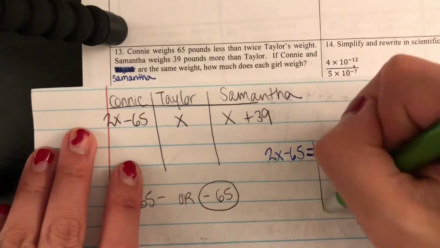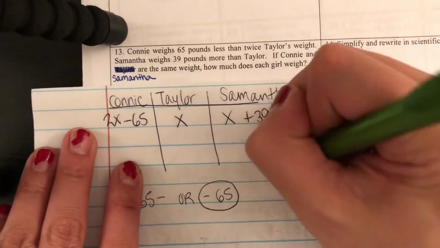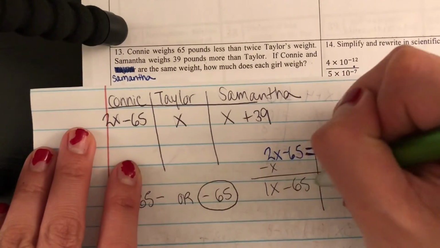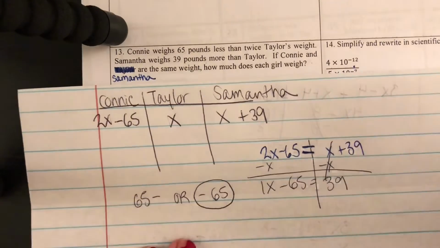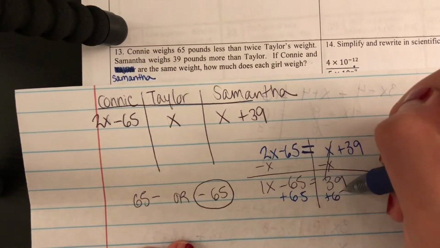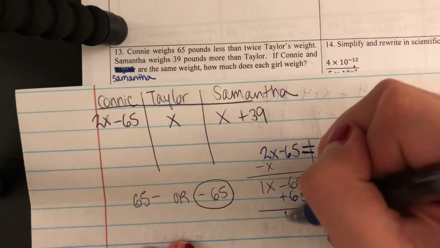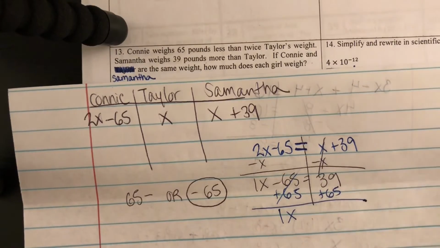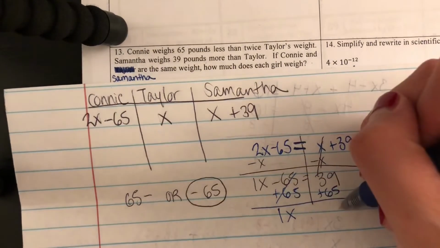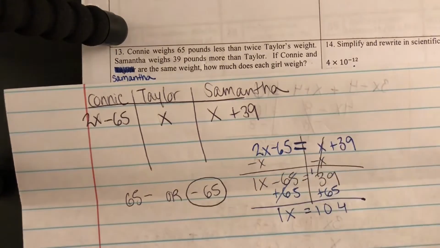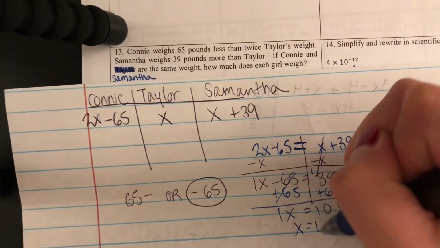When I solve for this, I'm going to move the x's to the same side. These cancel, and I have 2x minus x, which is 1x, minus 65 equals 39. I'm going to move the 65 over by adding it. And this leaves 1x, because the 65's cancel, equals 39 plus 65. That's going to be 104. So x equals 104.